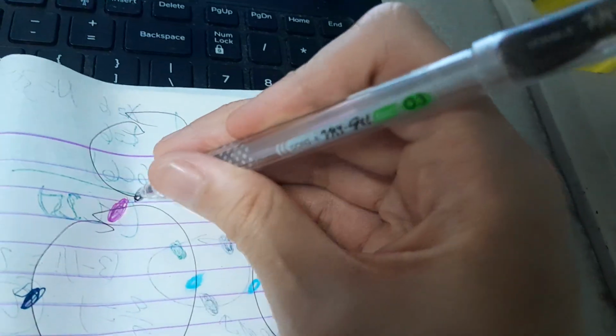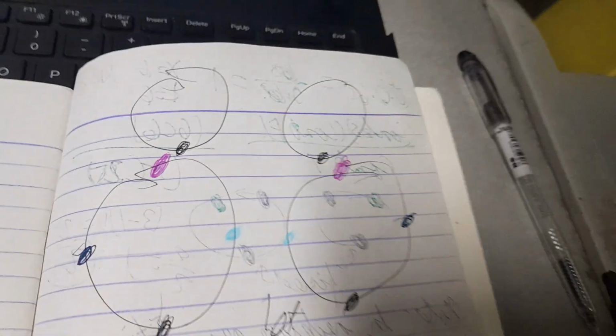Ito yung first, ito yung second. Now, what about the third way? Ang third way ay ganito. Look. 'Di ba remember, ito yung reference namin, yung black. Ang black ay nang dito.